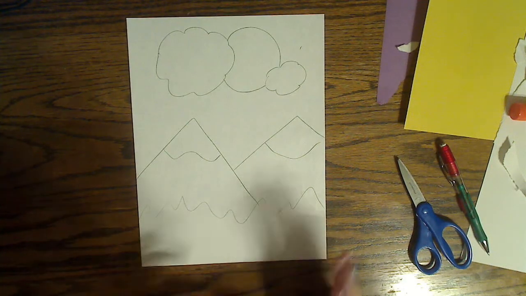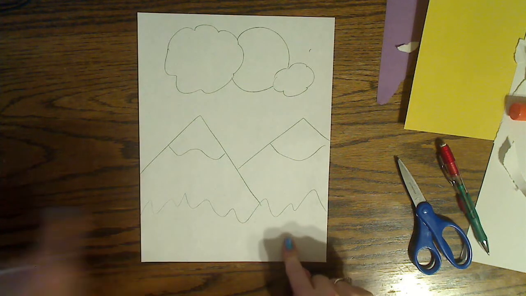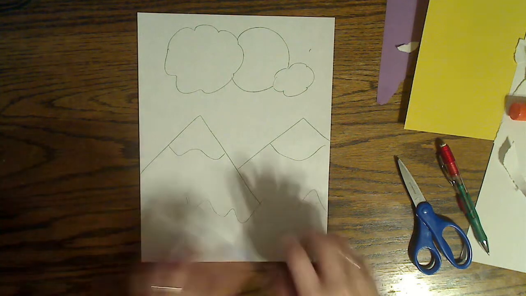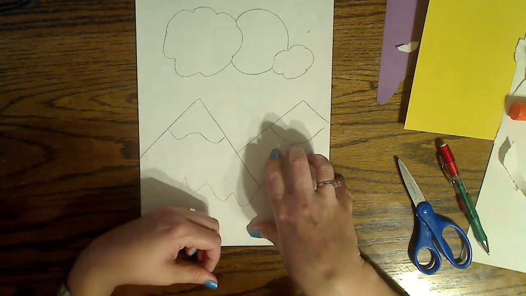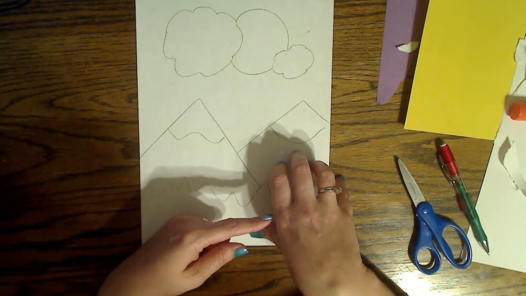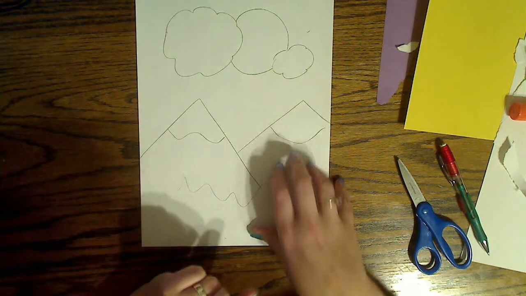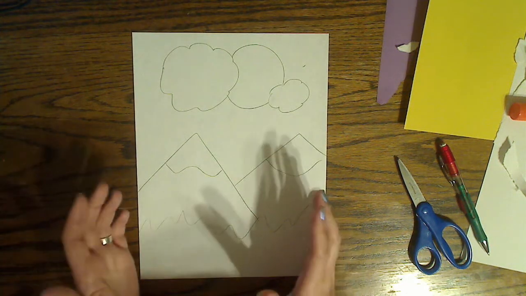If you want to add different things into this, if you want to add some flowers over here, or if you want to add a cactus, you don't have to make mountains, guys. These are just examples of things you can do. You saw a bunch of different pictures. If you want to copy one of those pictures, go back and copy one of those. So on your drawing, you have multiple options here.